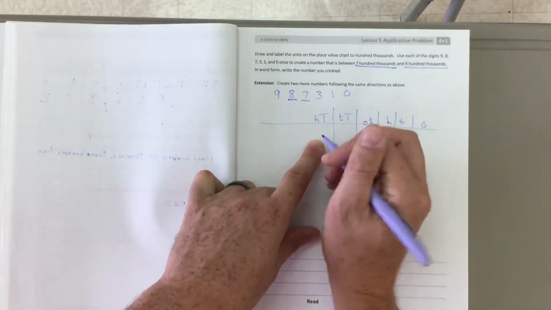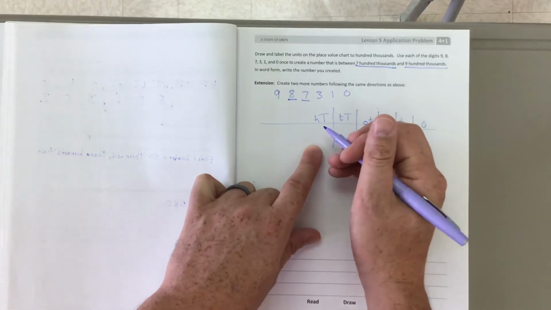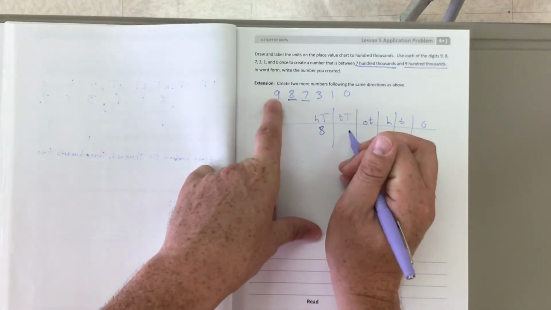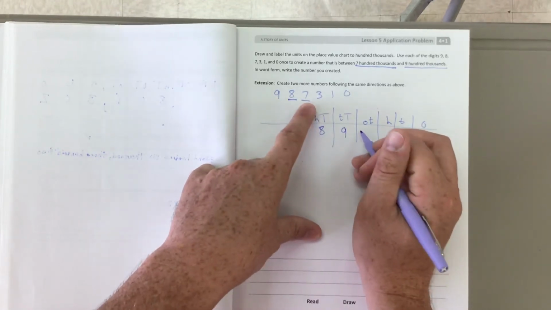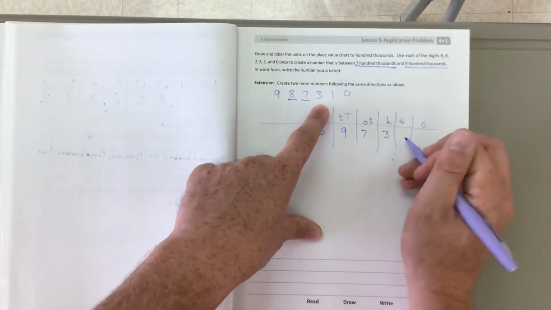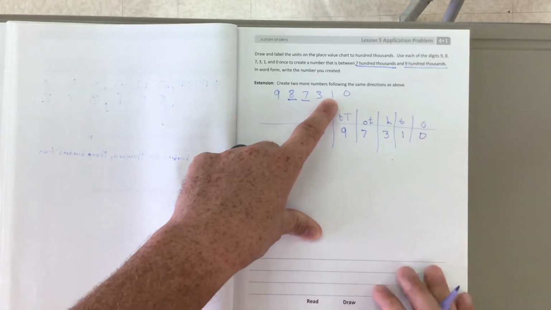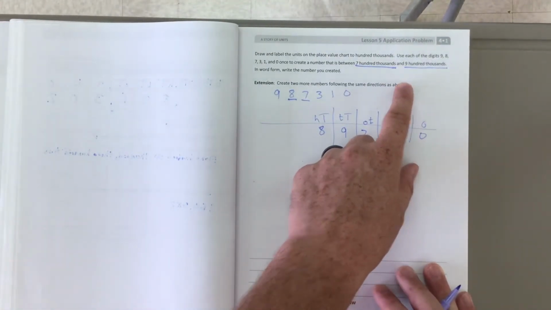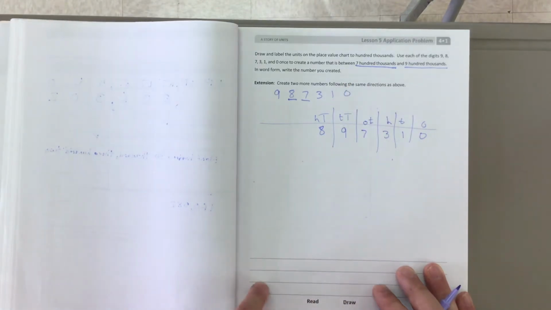So say I want to do the largest number possible without being over 900,000. I could do 8 in the 100,000s place, then my next largest number, then my next largest number, then my next largest number, my next largest number, and my last number. That would be less than 900,000 and more than 700,000.